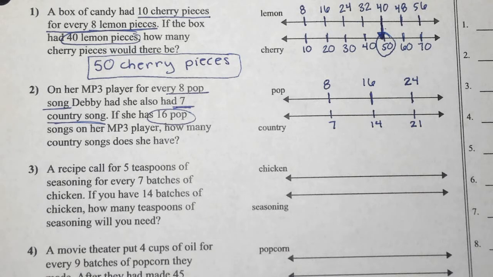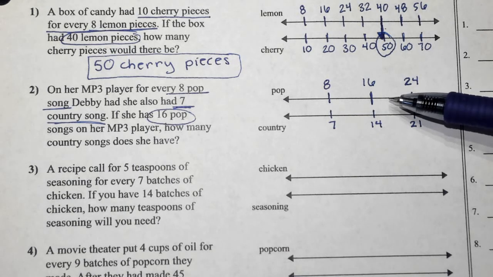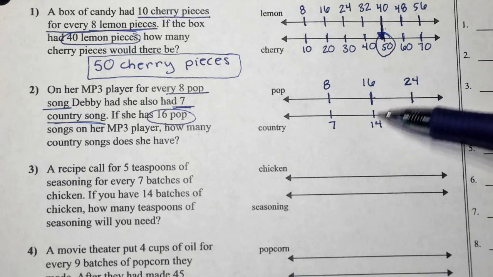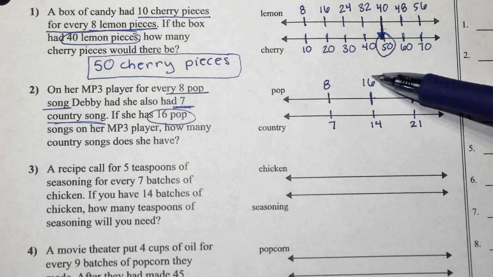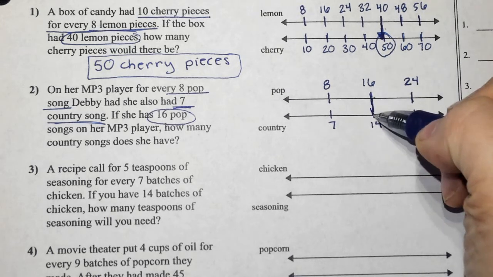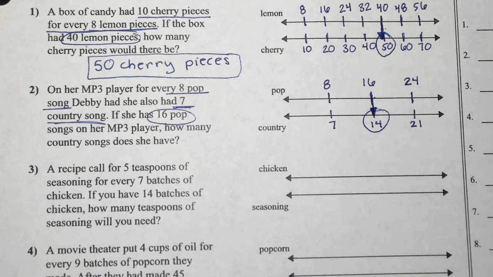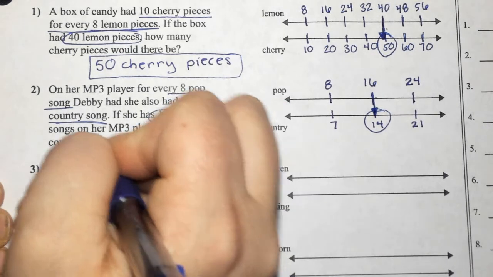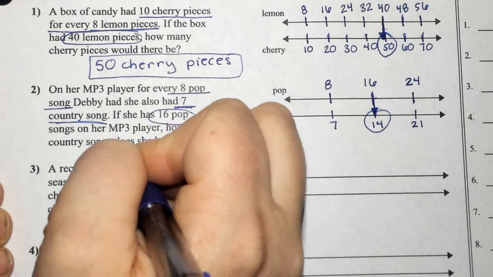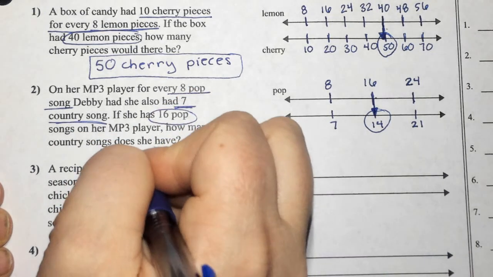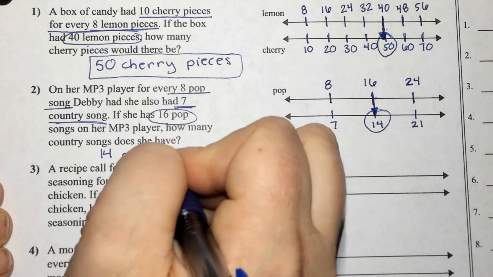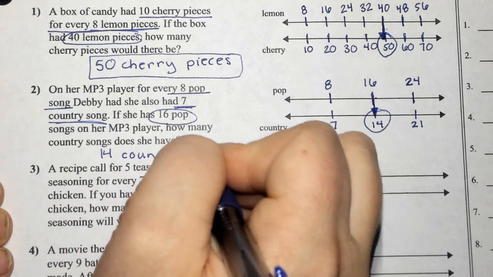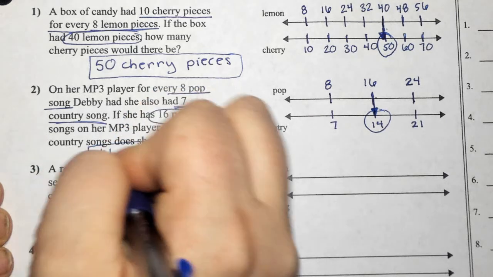Right there, perfect. All right, so what he just showed up on the projector screen was 16 matches with 14. So pop songs, here it is. We get a 16 on that number line, follow it down, and we find 14. All right, so what am I going to write for my answer? Noah? She would have 14 pop songs. And country, my bad. 14 country songs. Okay, so we get 14 country songs.